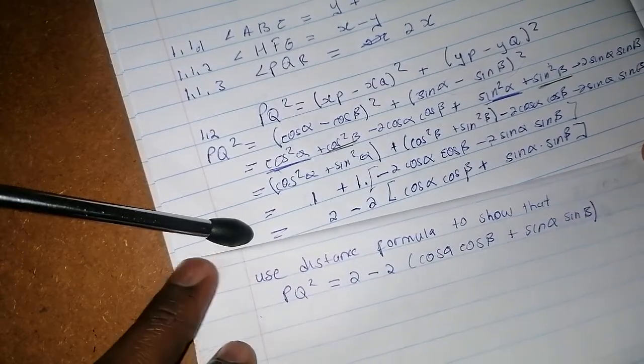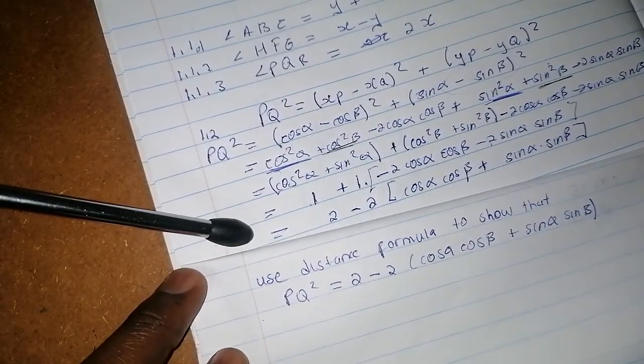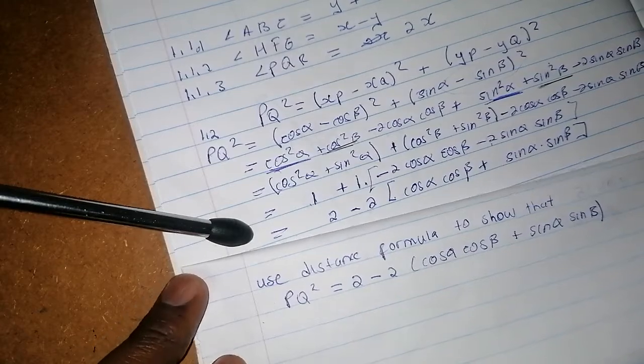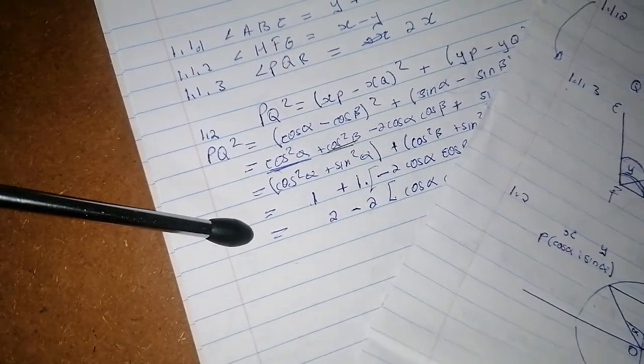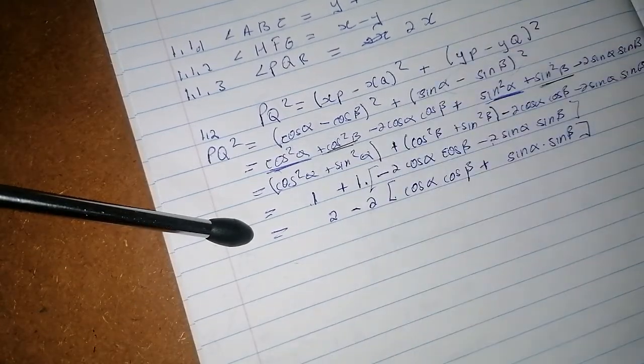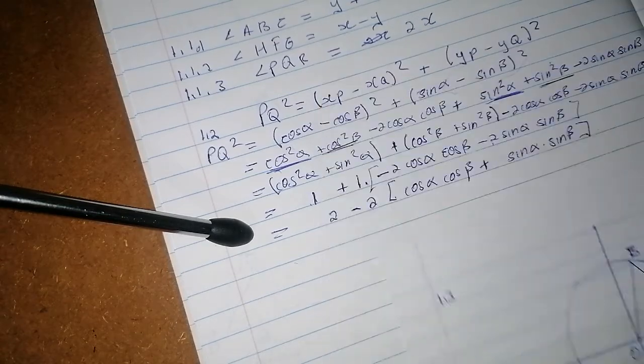Okay guys, here's the answer. We have proved it, guys. Yes. So let's continue. Let's not waste time. Okay. So let's go to 1.3.